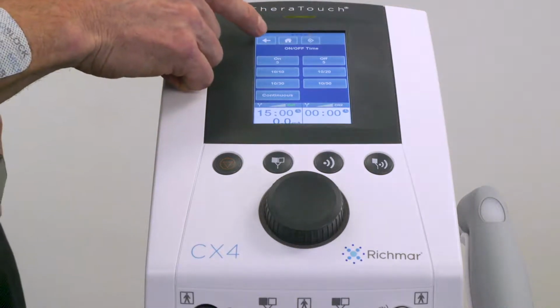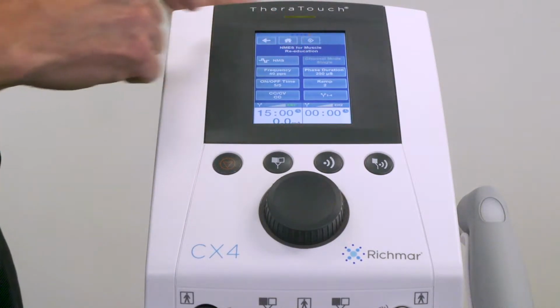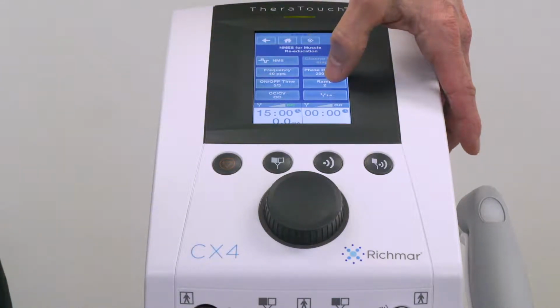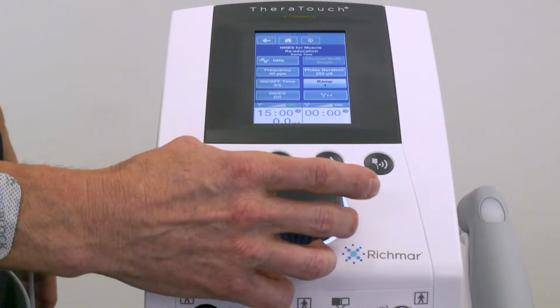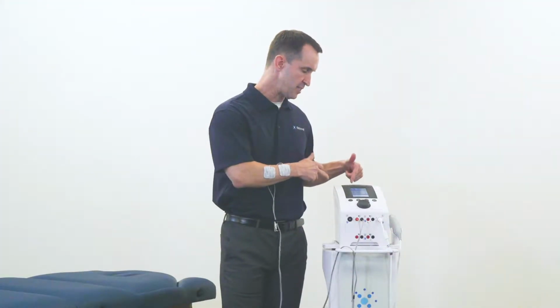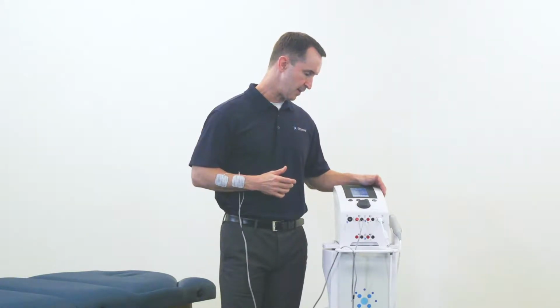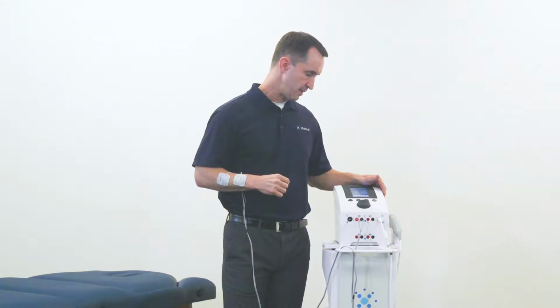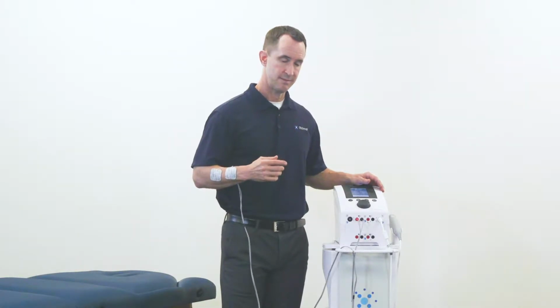I can also go back, and I can also adjust the ramp time here. It defaults to 2 seconds. I can also go down to 1 second or up to a 5-second ramp time. So in this example, I have set my on-off time at 5 seconds on and 5 seconds off. And we have a ramp time of 2 seconds.